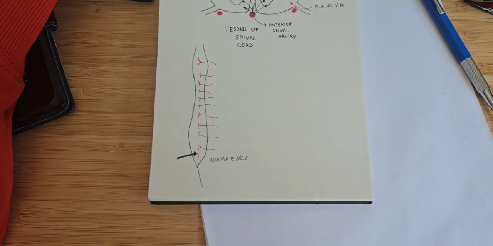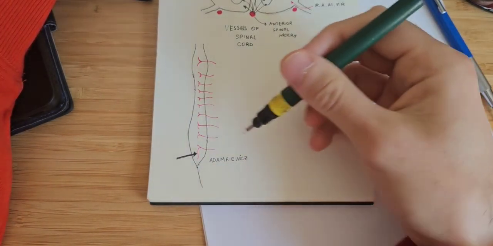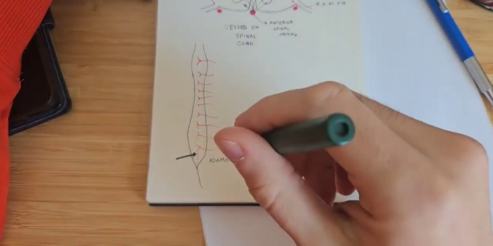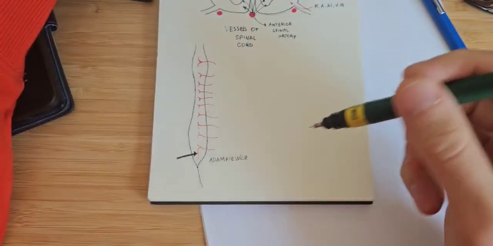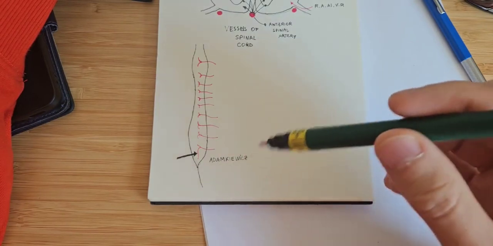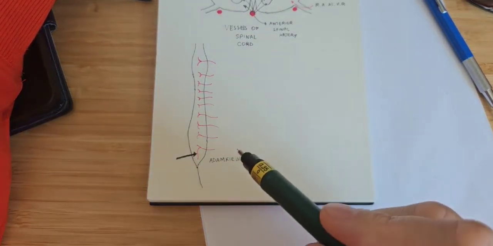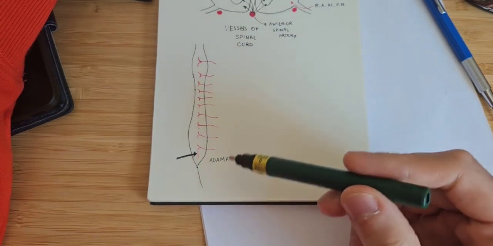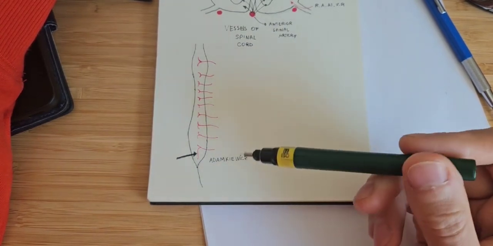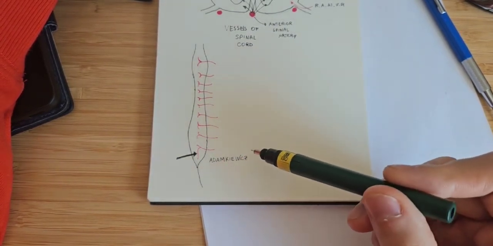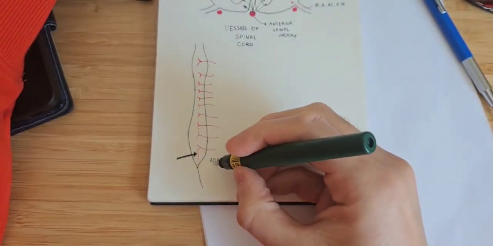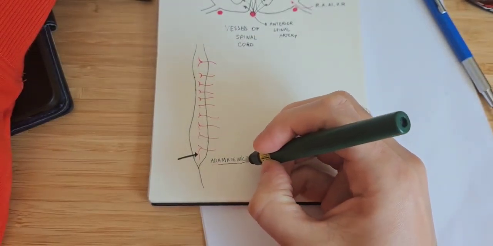And so in case of spinal surgeries, the surgeon will identify and preserve this artery because he or she probably knows very well how critical the damage to this artery in specific can be.